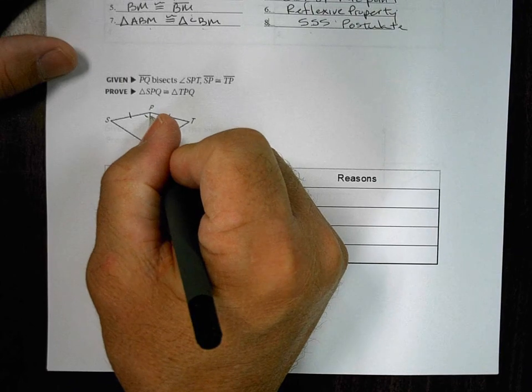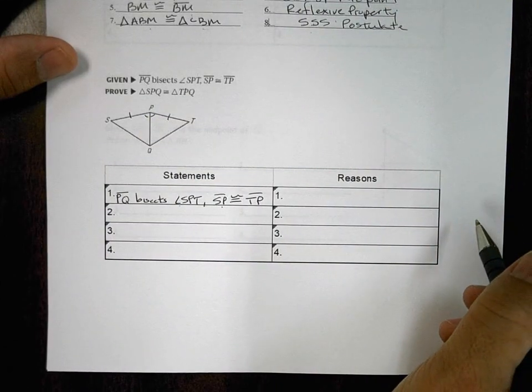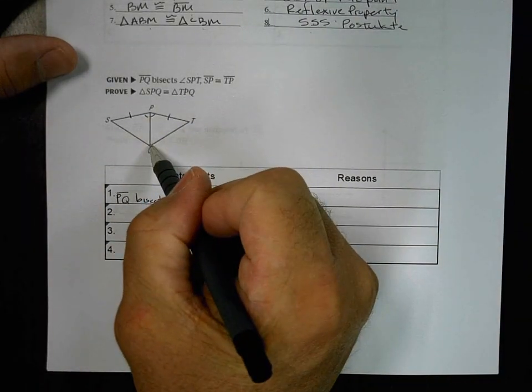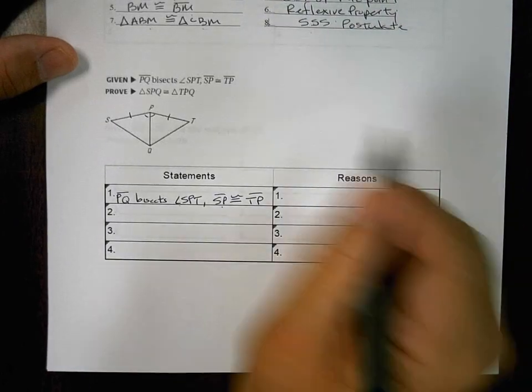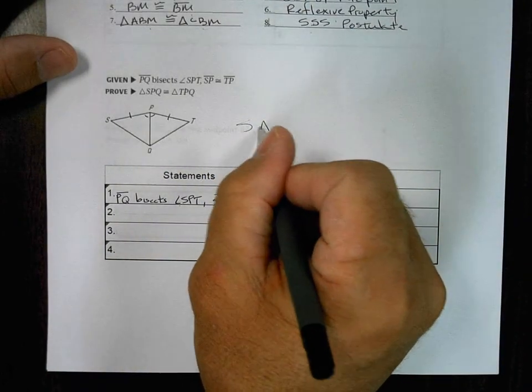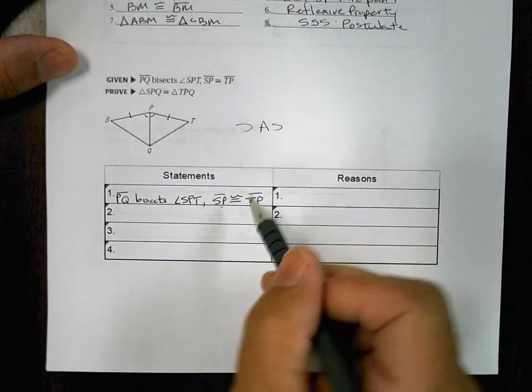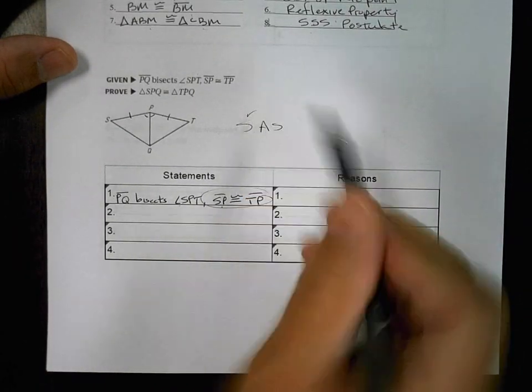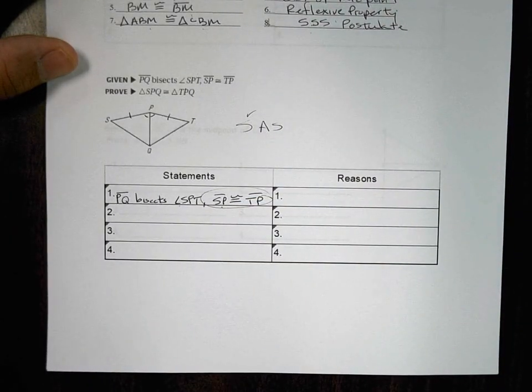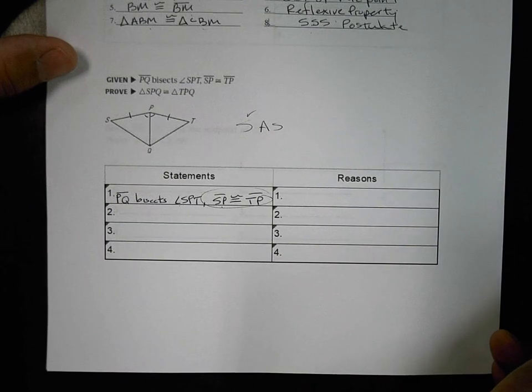these two angles are congruent. That's by definition of angle bisector. And they share this side PQ, don't they? So it looks like we're going to use side, angle, side. And the nice thing is our first side is there for us. Let's put the angle in now.